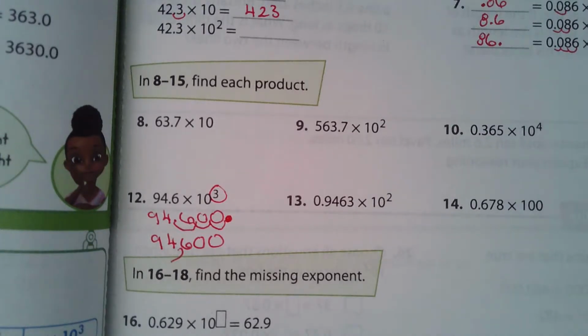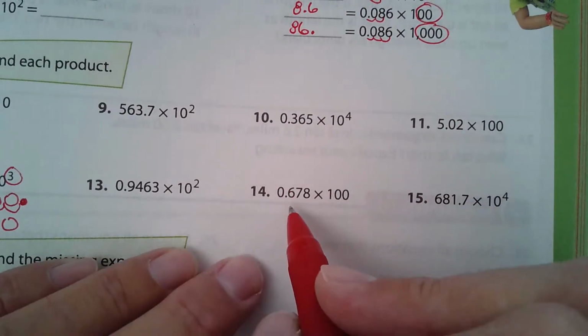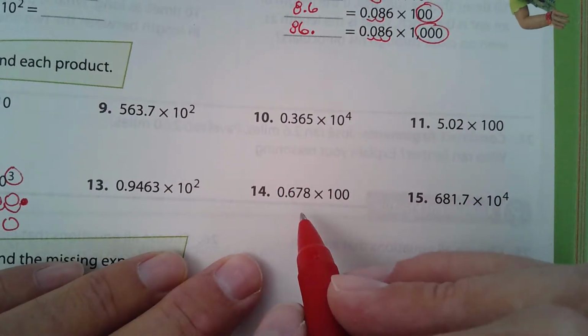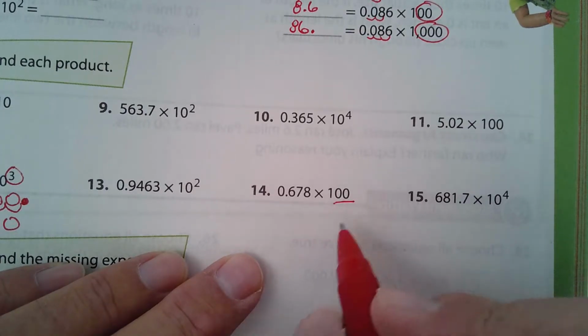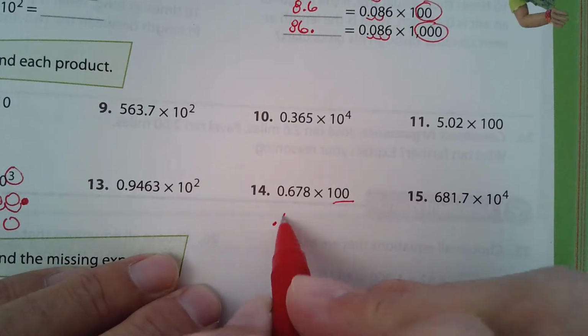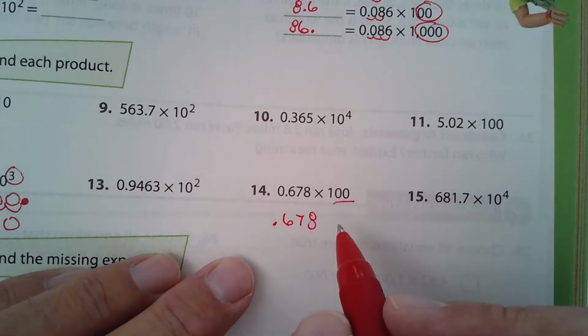Mr. Myers, number 14. Do that one for me. How many places am I moving the decimal? Yeah, 2 places. Okay. So 0.678. 2 places, which way, to the left or right?